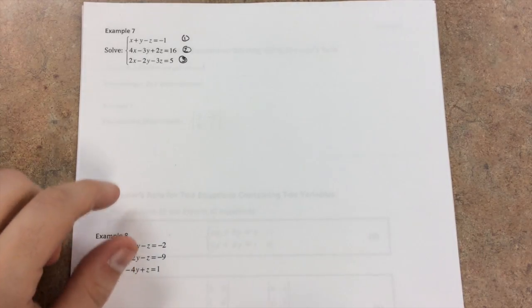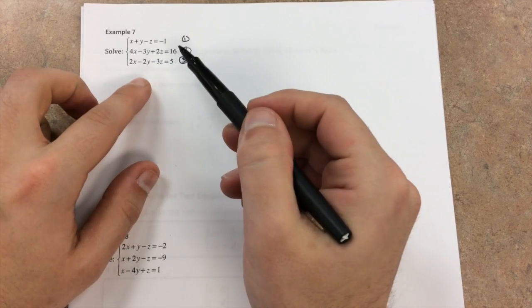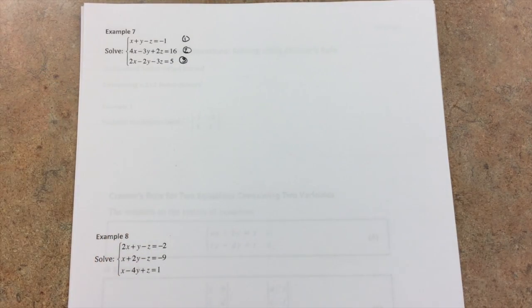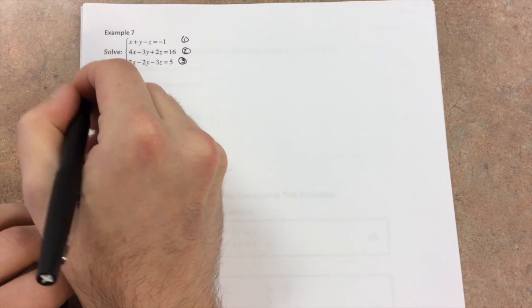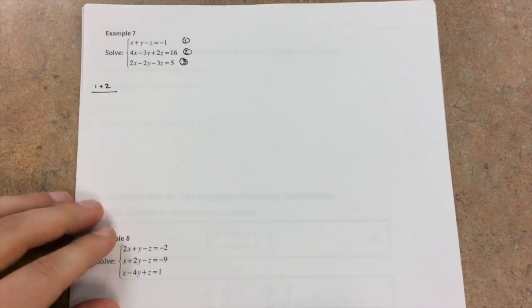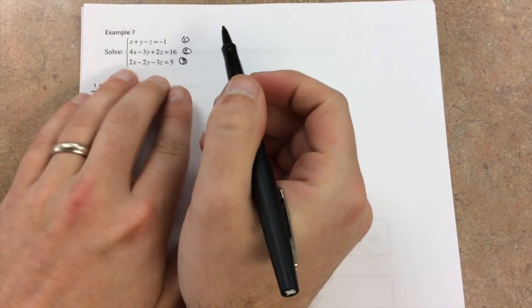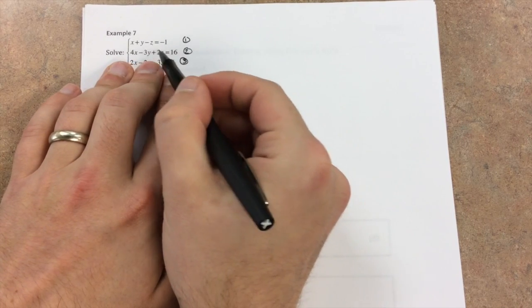So if we look here, we can eliminate the x, the y, or the z first. I would suggest that we first get rid of the x variable because our numbers aren't going to get that big. So I'm going to combine 1 and 2, and that's going to give me my first equation. So what do I have to do for 1 and 2 to get rid of the x?